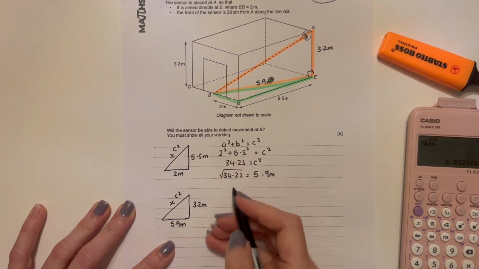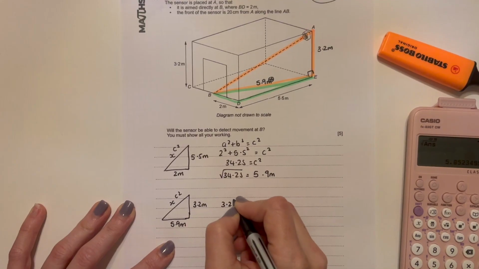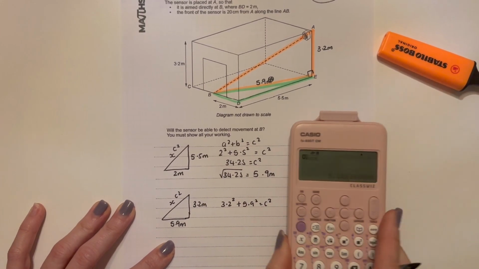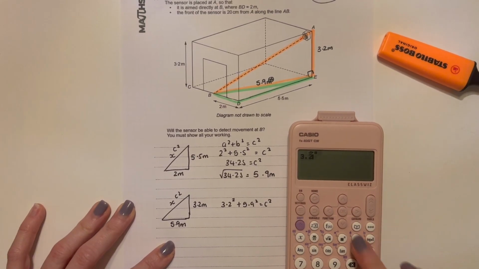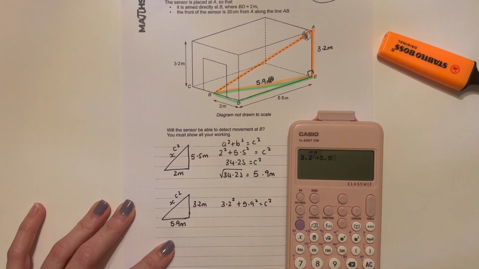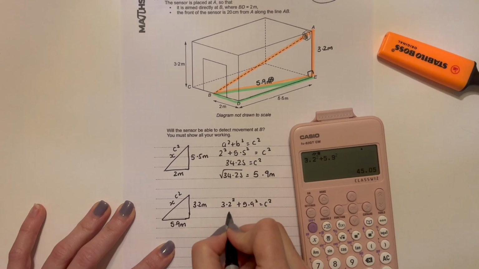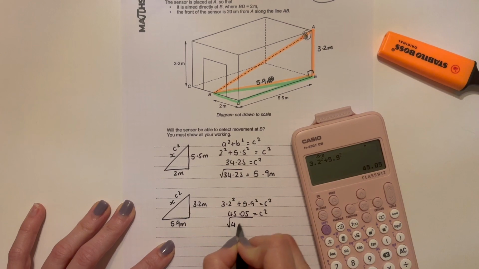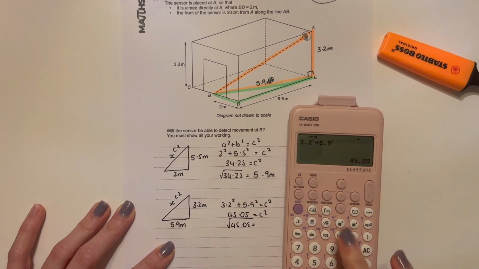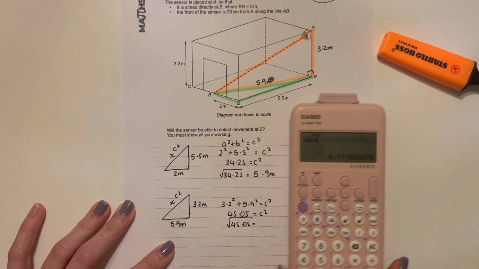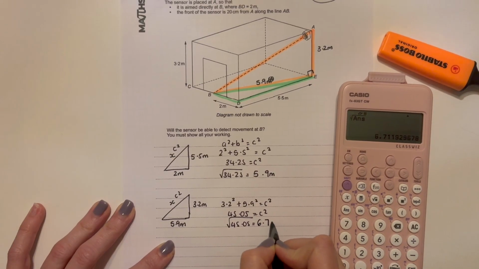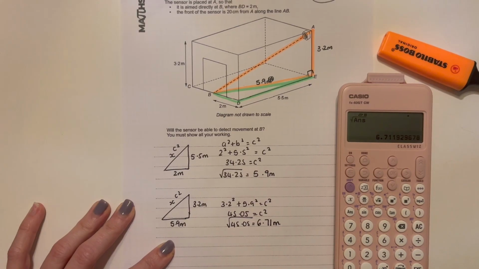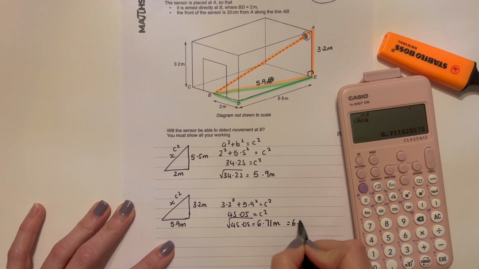We're going to square both sides. We're obviously adding them because we're still finding the hypotenuse. Okay, so 3.2 squared plus 5.9 squared, and that gives me 45.05. I'm going to square root my answer to give me 6.71 meters. Okay, so 6.7 meters.